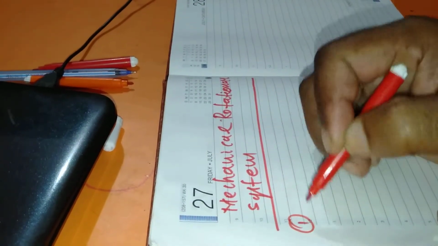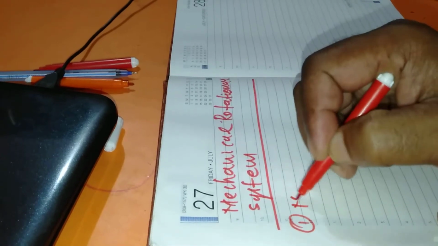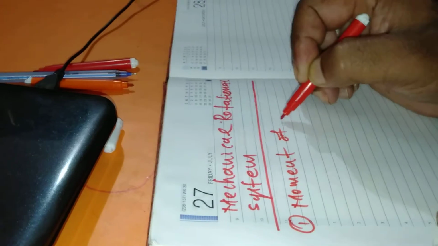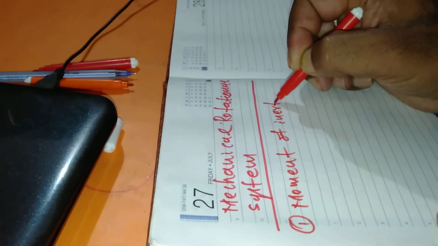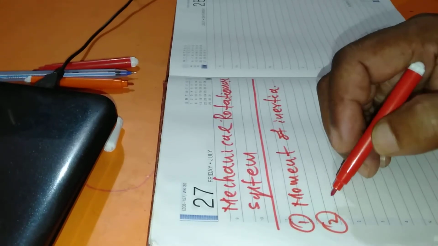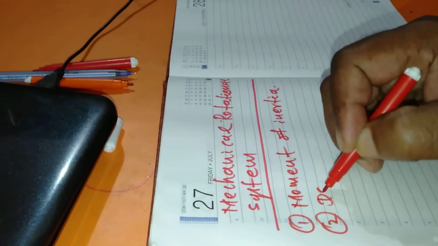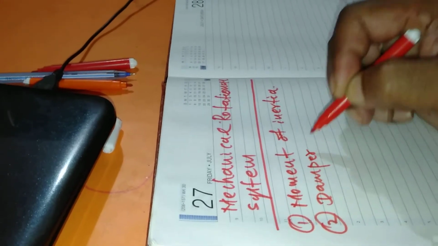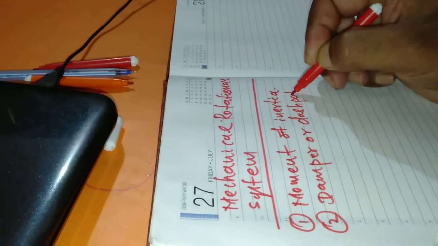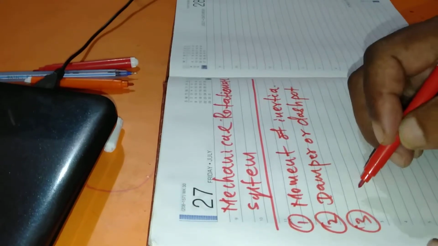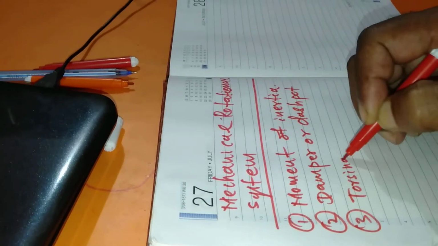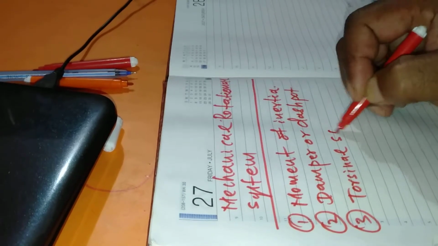The first basic element is the moment of inertia, the second basic element is the damper or dashpot, and the third element is the torsional spring.